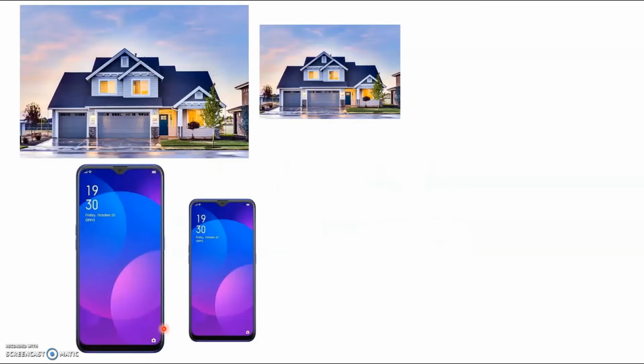So let's go into the topic. Let's say that we have these two images here. You can see this house and this house, they're exactly the same, right? They're just sized smaller and bigger.